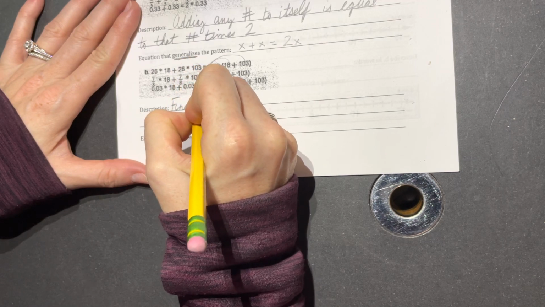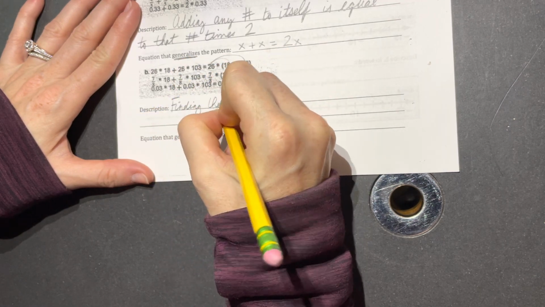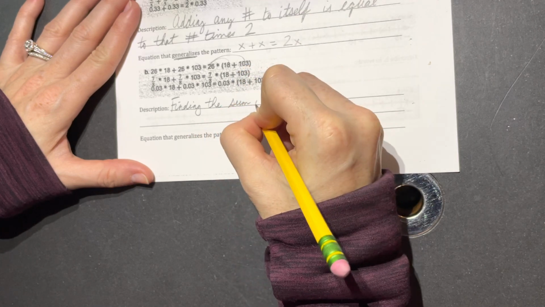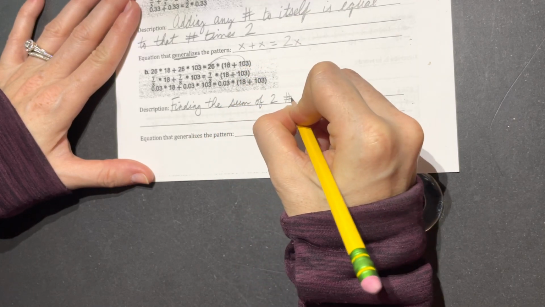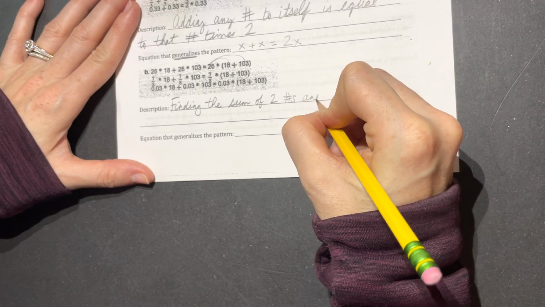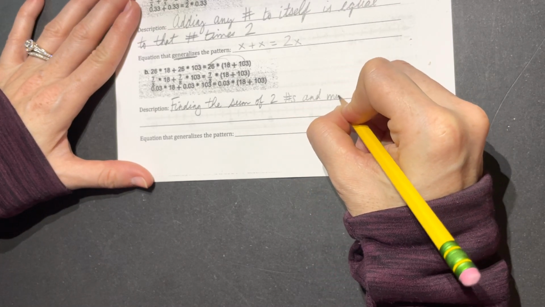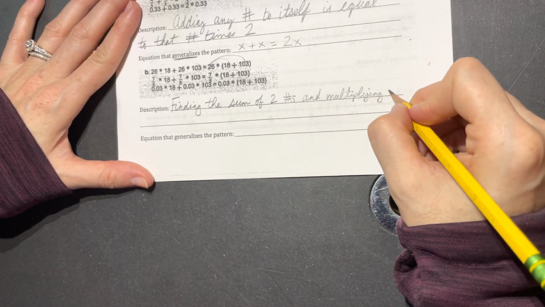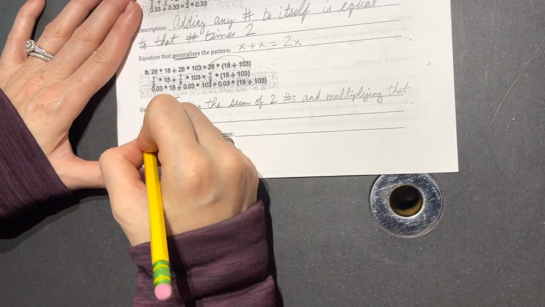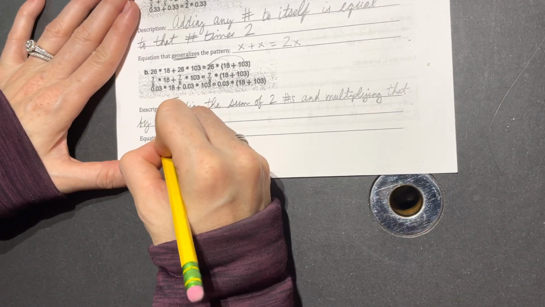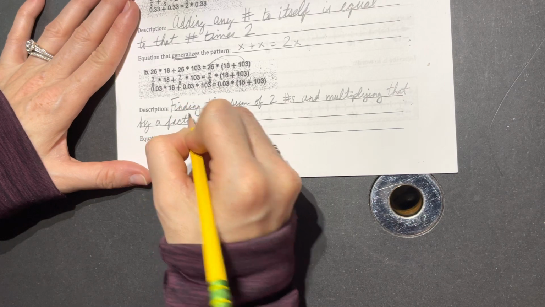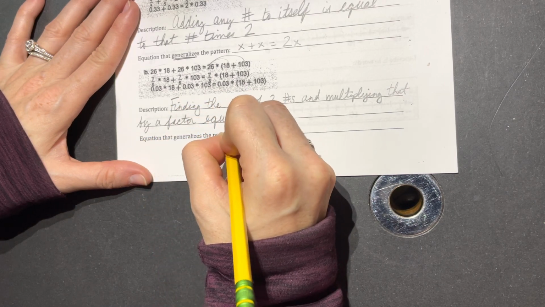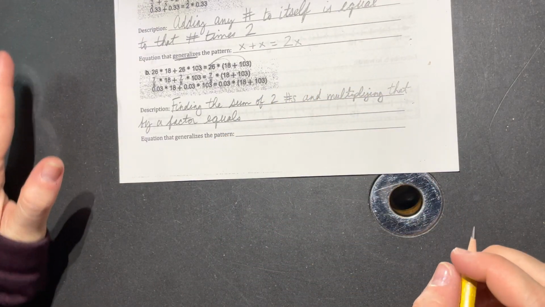finding the sum of two numbers and multiplying that by a factor equals, let's say is equal to.